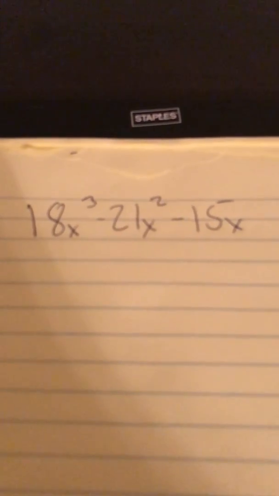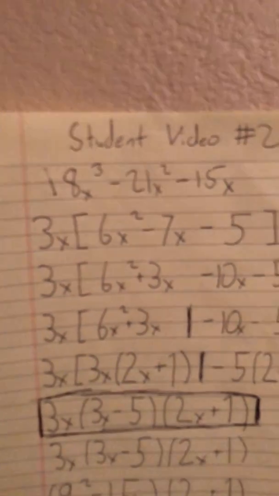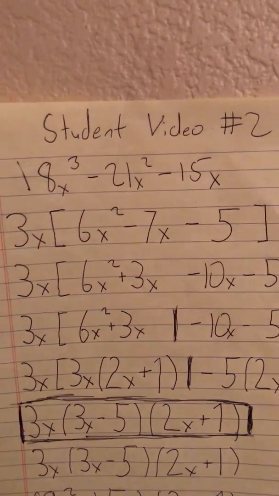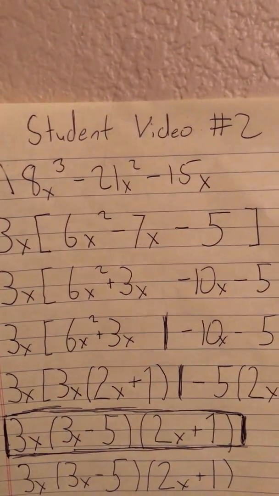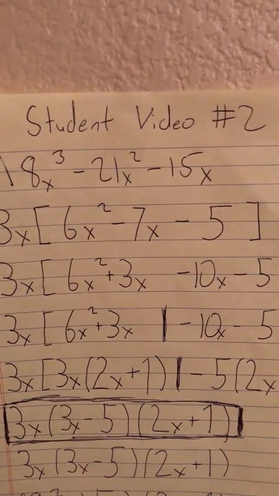The greatest common factor of this is 3x because that goes into each of these. That's how it looks right here: 3x bracket 6x squared minus 7x minus 5. Now 6x squared minus 7x minus 5 can't just be factored like that because I want to factor by grouping. So I need to make an equivalent problem using the equation.